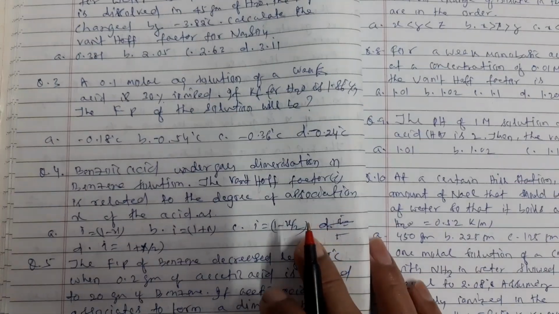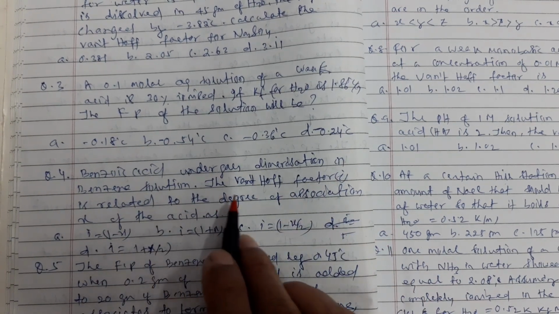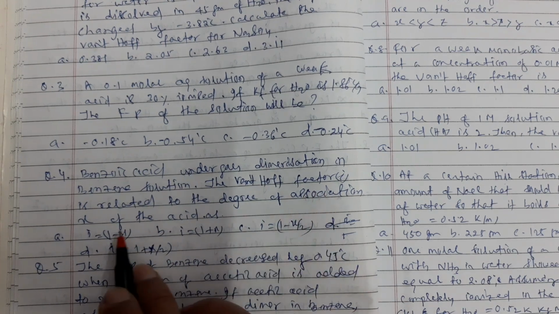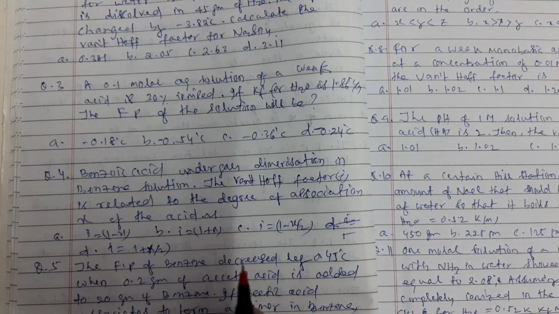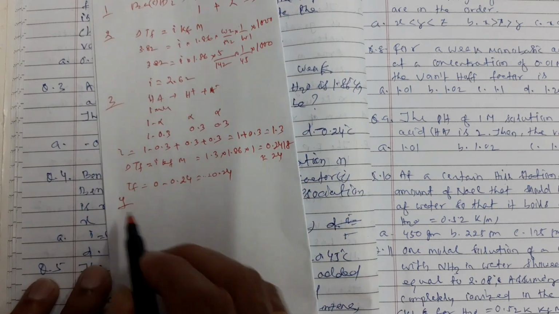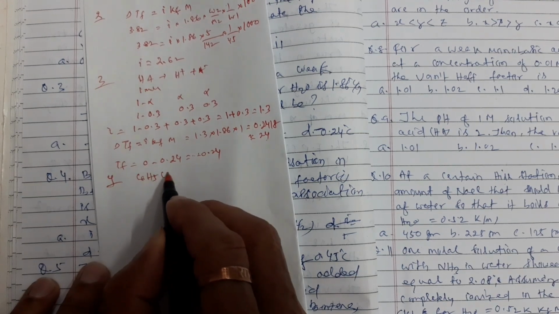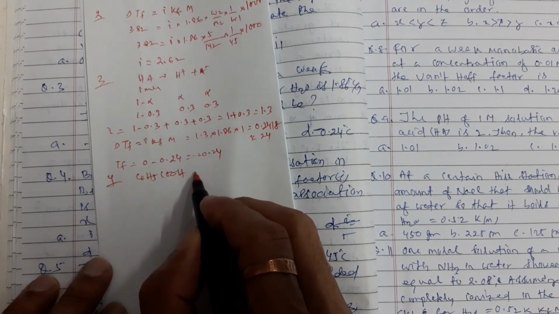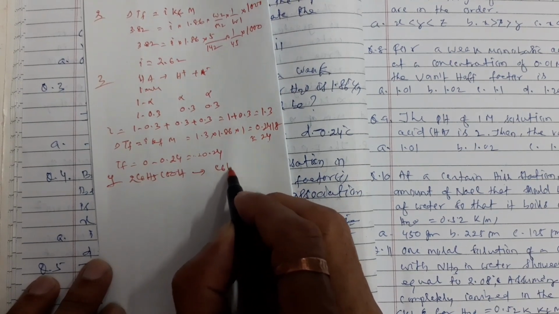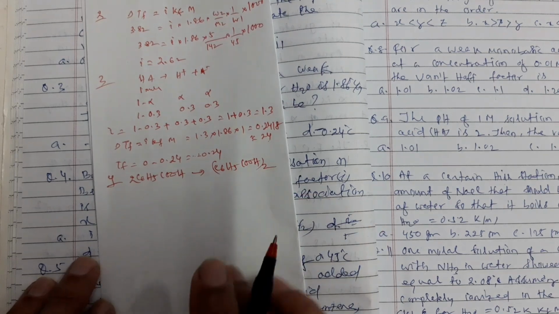Okay, next, benzoic acid undergoes dimerization in benzene solution. The van't Hoff factor i is related to the degree of association x of the acid as what? These are the choices given. You see question number 4. Benzoic acid, C6H5COOH, will dimerize. So you take 2 molecules of C6H5COOH, that is dimerization.